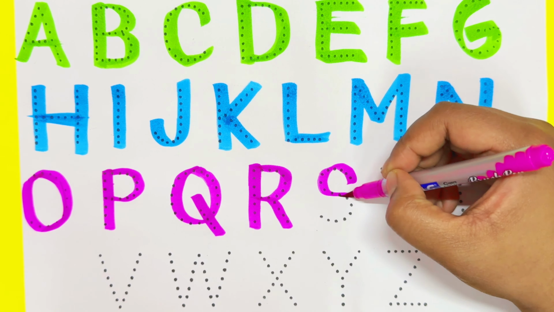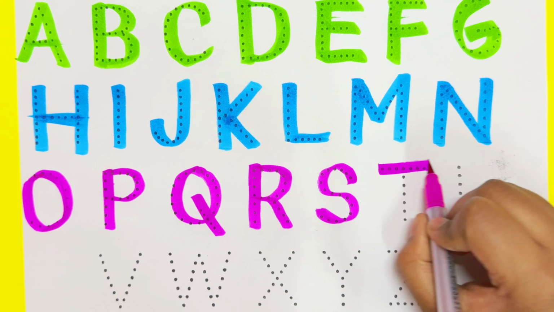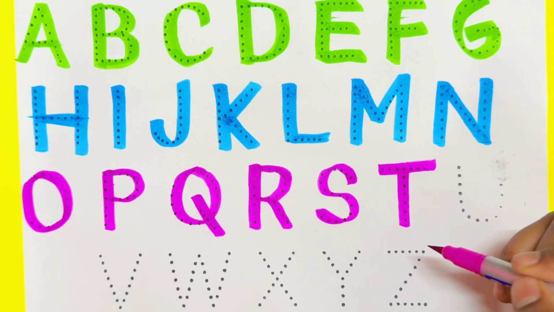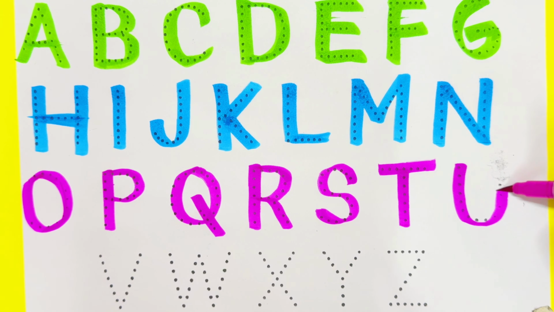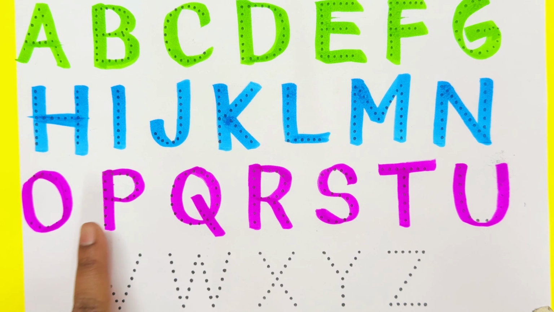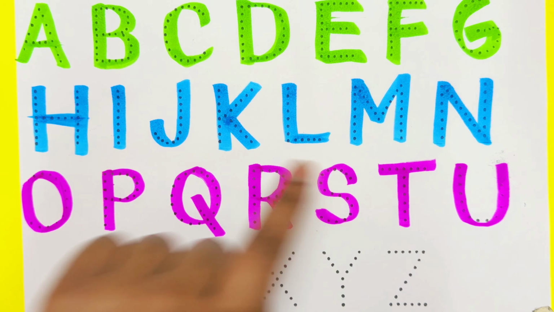S for school. S for strawberry. T for turtle. T for tunnel. U for unicorn. U for uniform. O, P, Q, R, S, T, U.